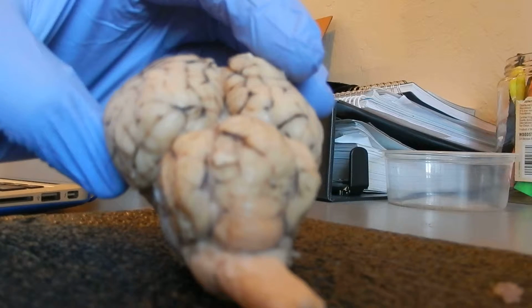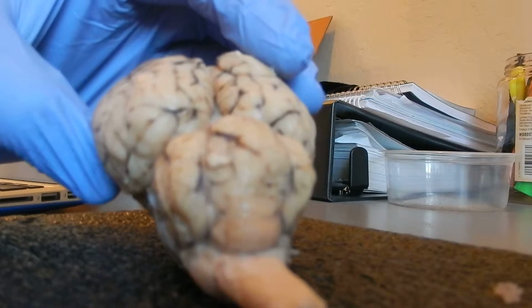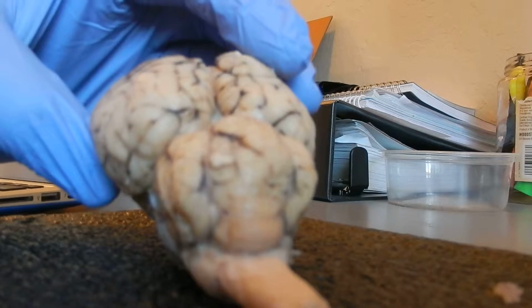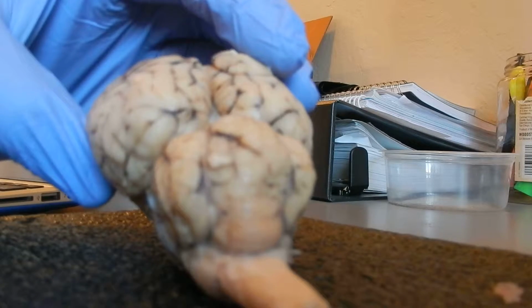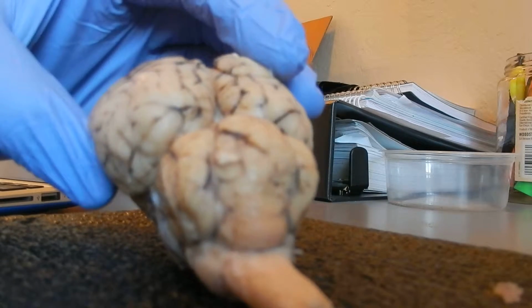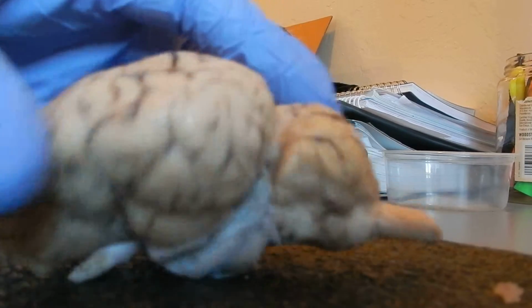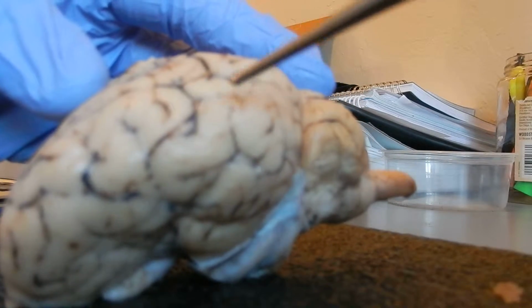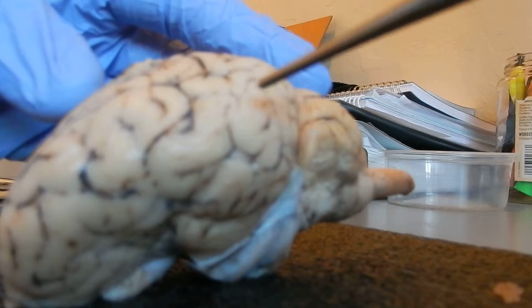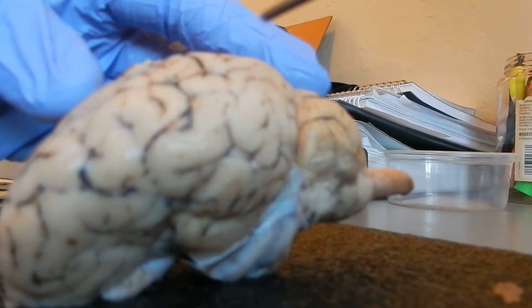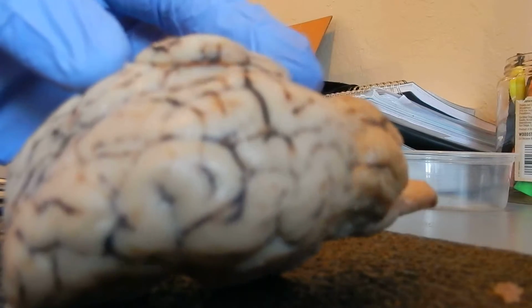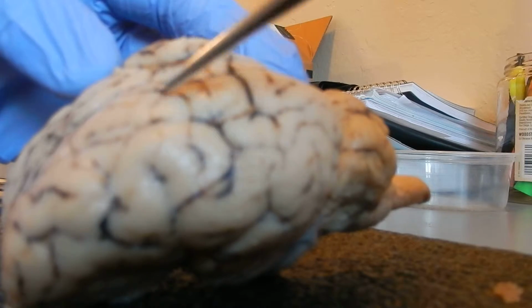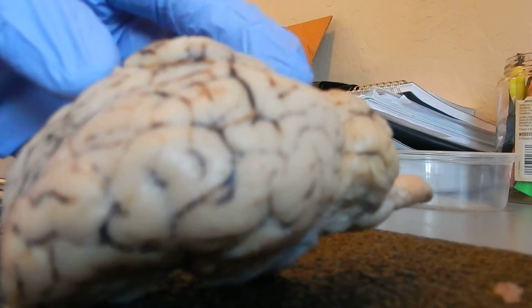The next part of what we're going to be talking about for the brain is we're going to find the gyrus and the sulcus. For example, here you would find a postcentral gyrus, and here you would find a central sulcus.